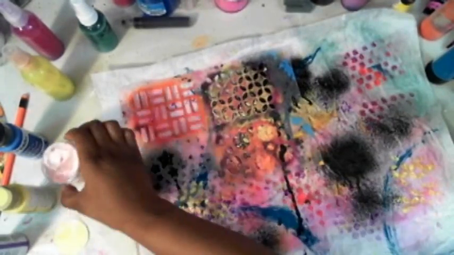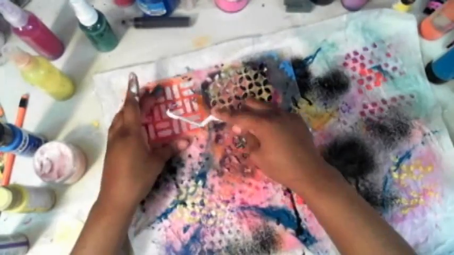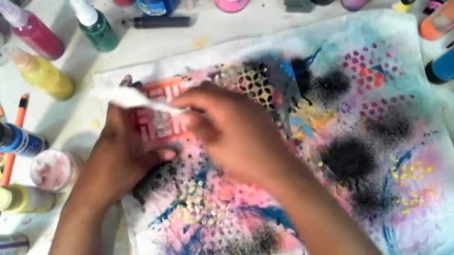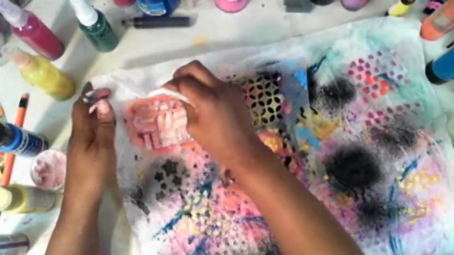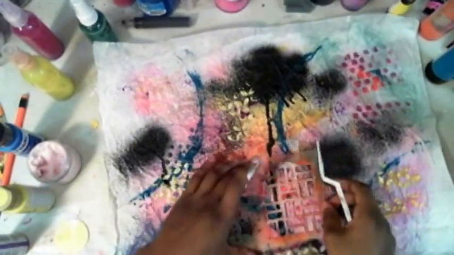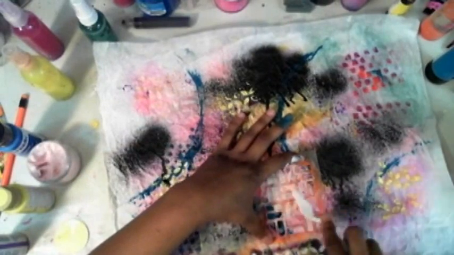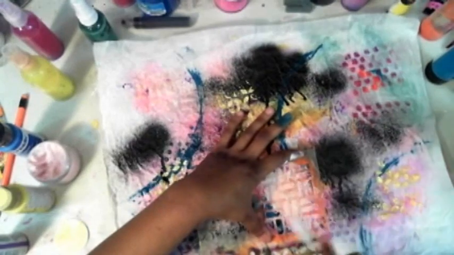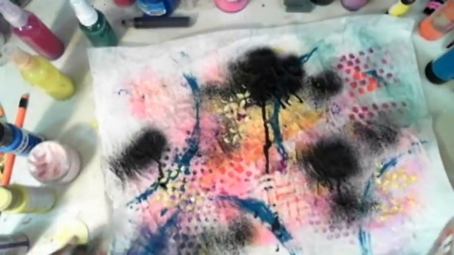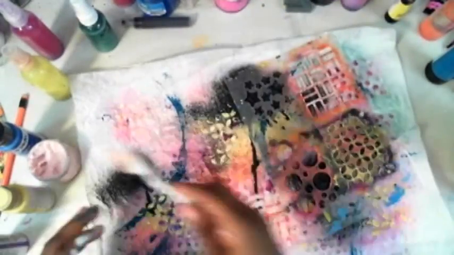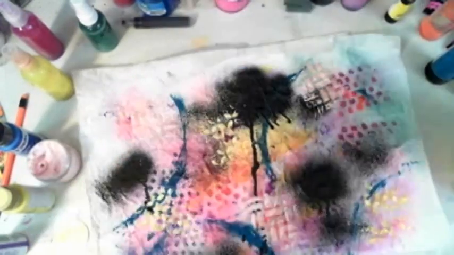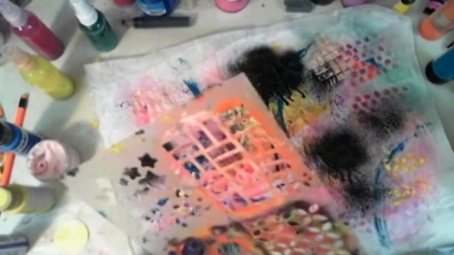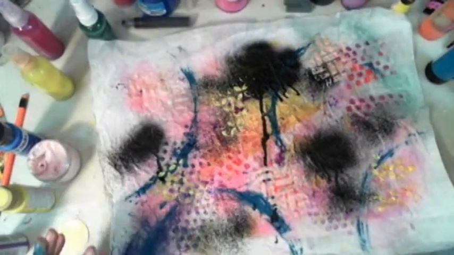So now I'm going in with the Shimmers Textures, which is in coral, crushed coral, just to add a little bit of texture and dimension to it, so it's not all flat. And those stencils that you see right now, I just purchased from Walmart in their craft section.